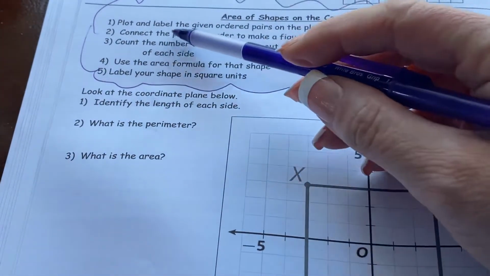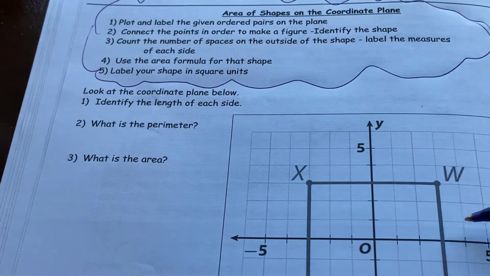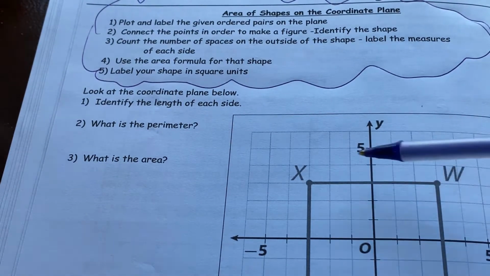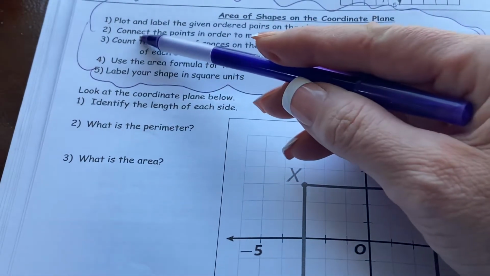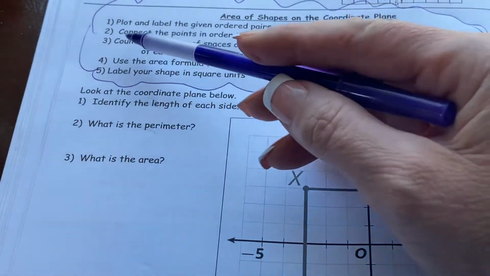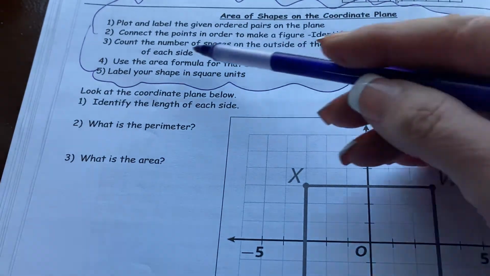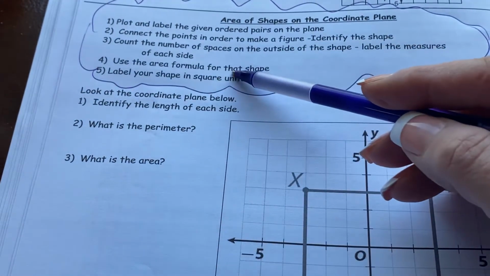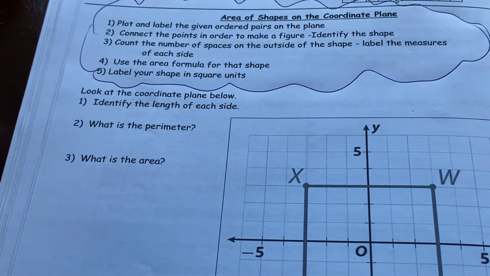Number 1 says plot and label the given ordered pairs on the plane. So we can actually identify each of these 4 points. That's the first thing that we're going to do. The next thing it says is to connect the points in order to make a figure and identify the shape. Step 3, count the number of spaces on the outside of the shape and label the measures. Step 4, use the area formula for that shape and label your answer in square units. Okay, so we can go ahead and do that.